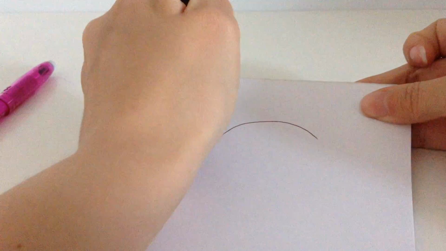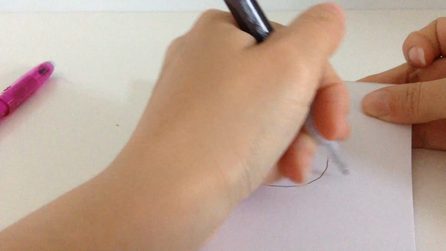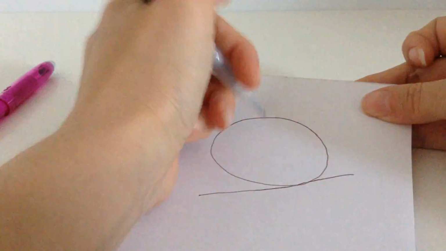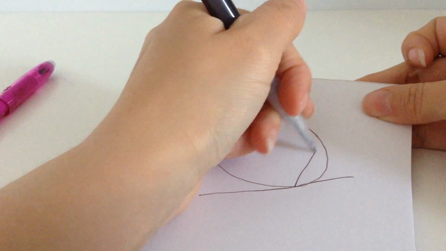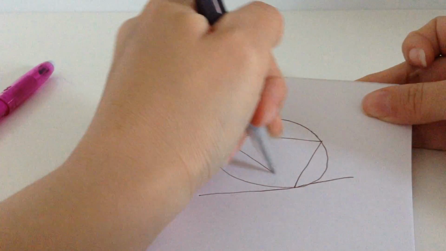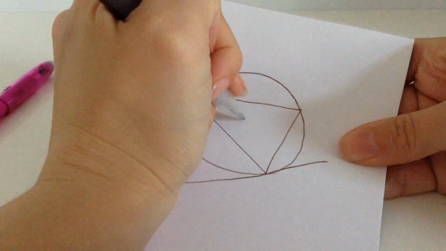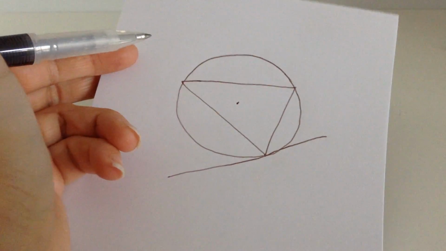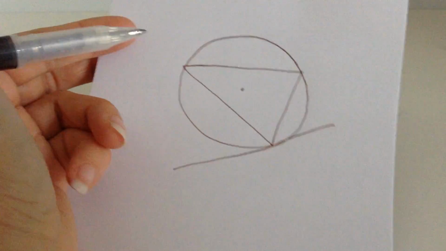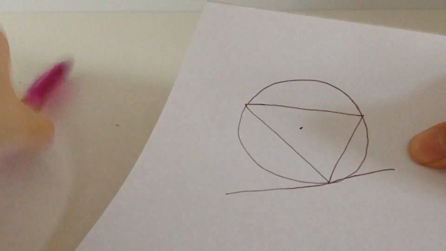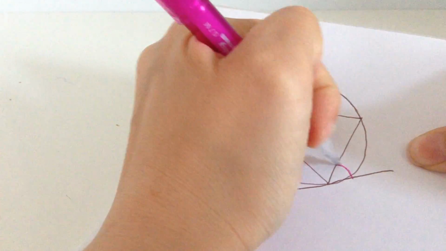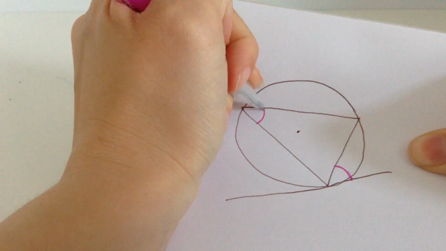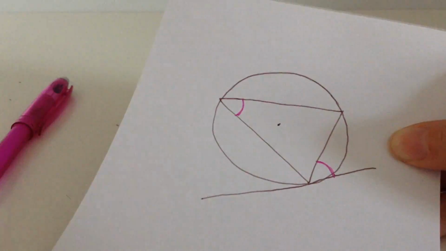Okay, the next one, let's do alternate segment theorem. So I need a triangle like that. Let's put the centre of the circle in there. To prove the alternate segment theorem, I'm trying to prove that this angle here is the same as that angle there. That's what I'm trying to prove.